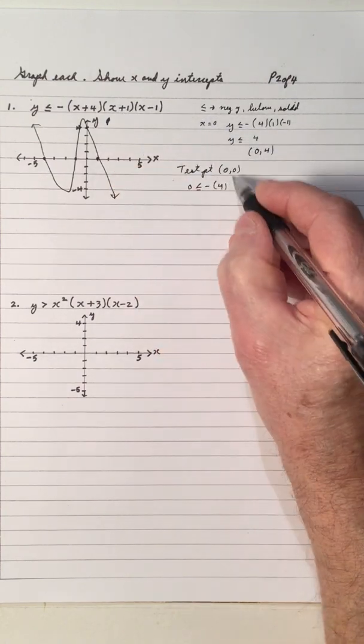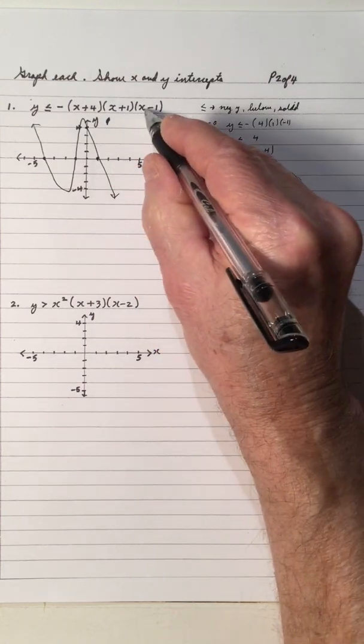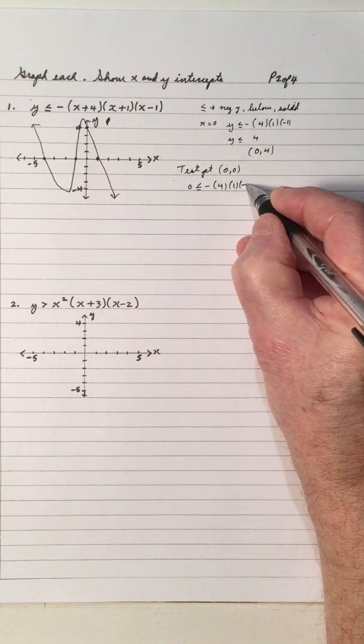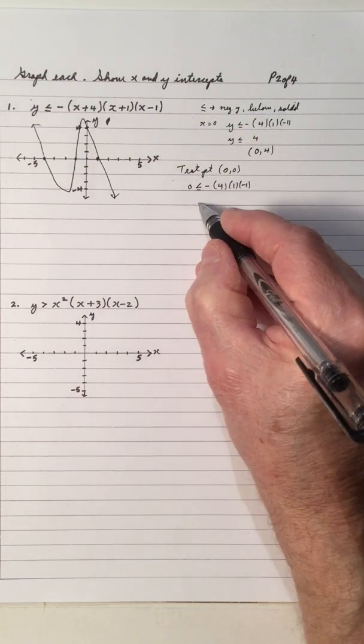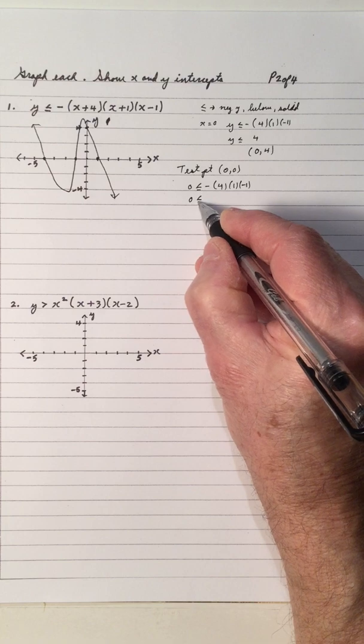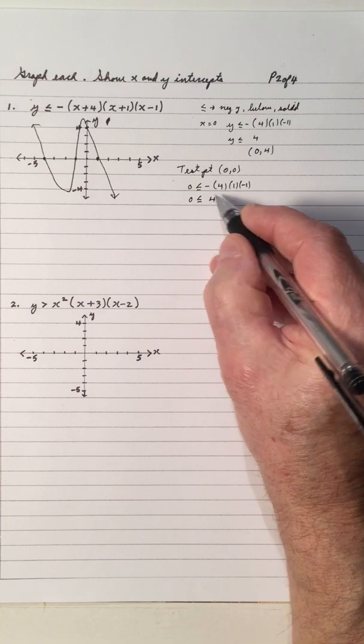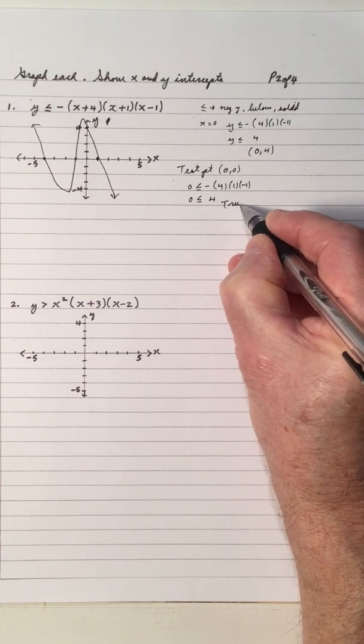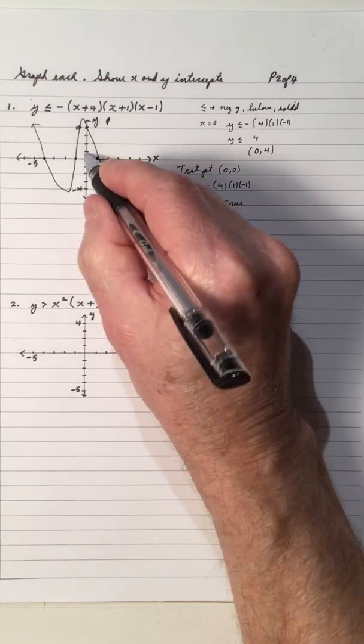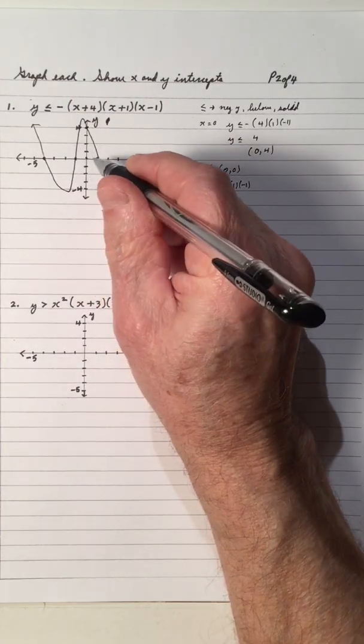Put x is 0 in here, and I get a 1. Put x is 0, and I get negative 1. So I get the same values here. 0 is less than or equal to 4. This is true. So if this is true, then this test point is included in the graph.